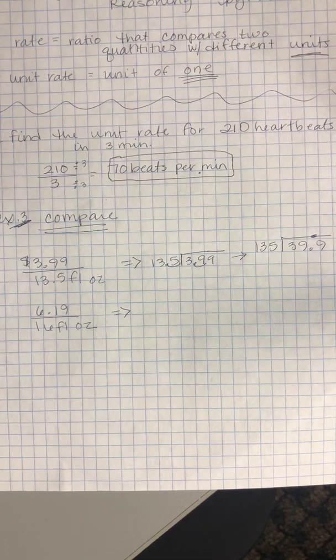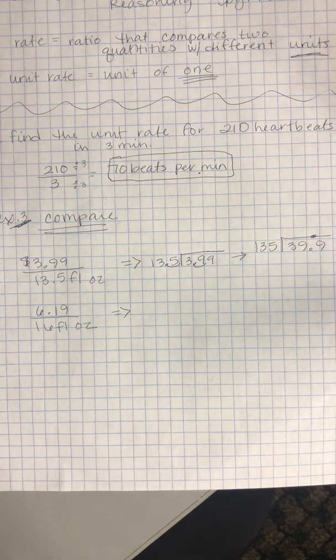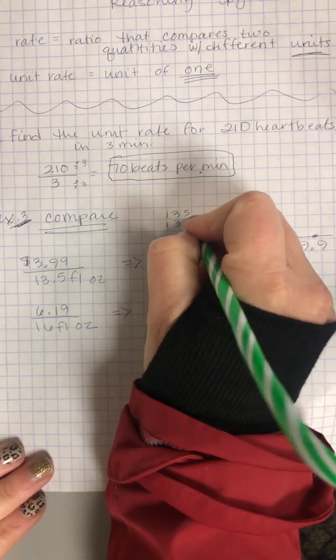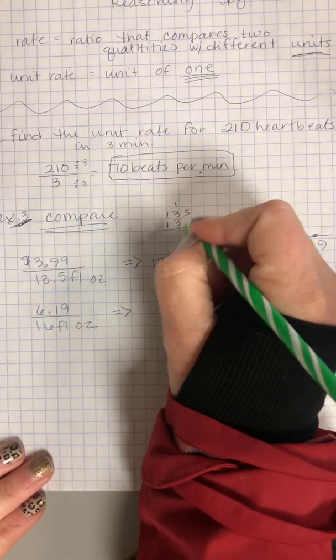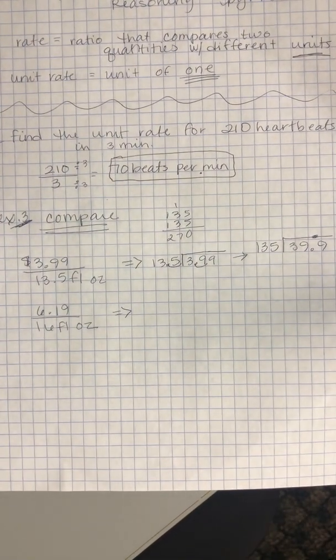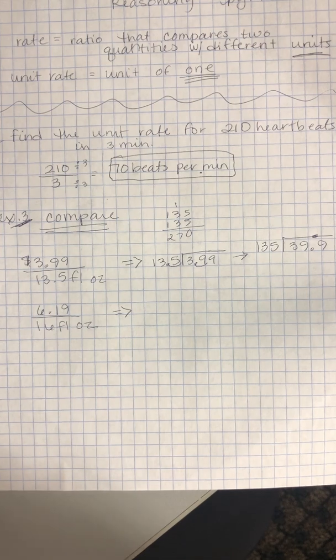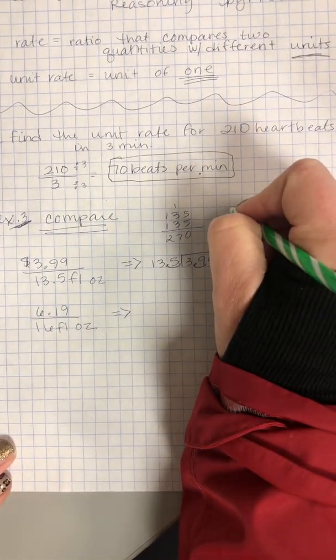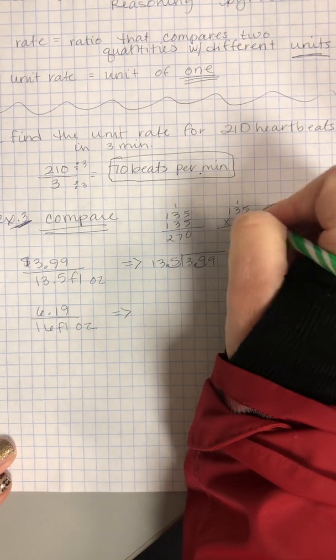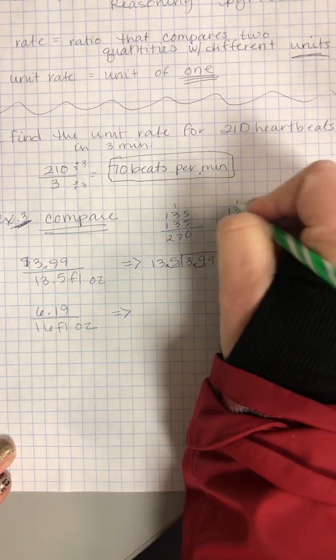135 into almost 400. How many times is it going to go? Does anybody have a guess? What should we start with? Gianna? 2 maybe. Okay, so 135 plus 135. I always like to show my work. 270. Can we get closer than 270? Maybe. So 135 times 3. Let's try it. 5. Carry the 1. 0.